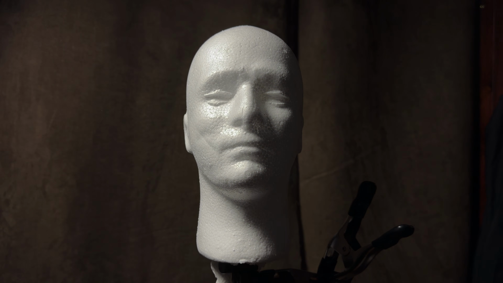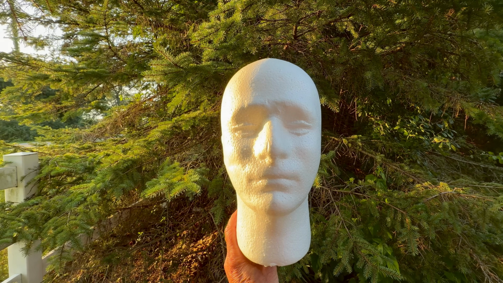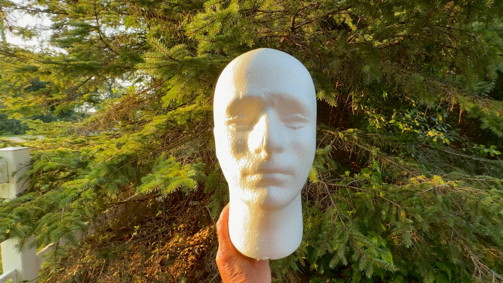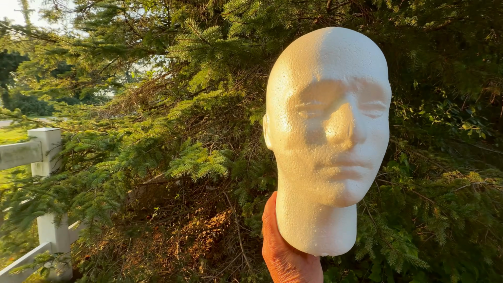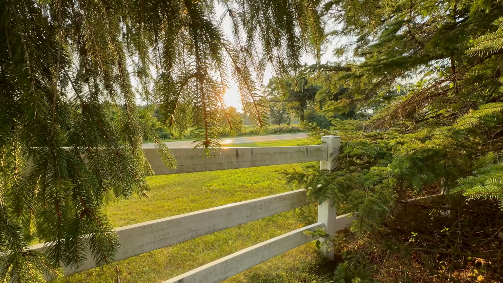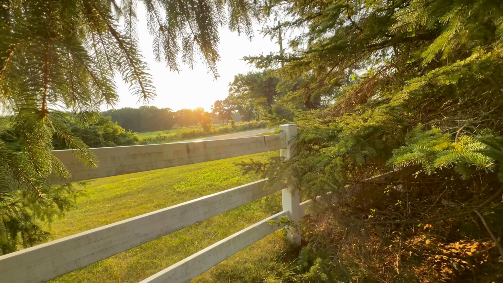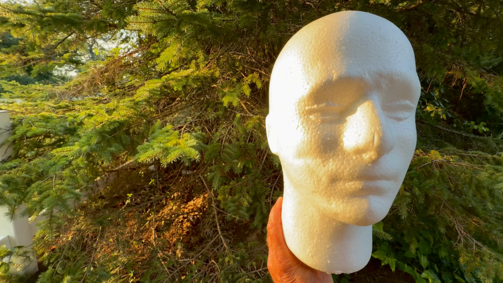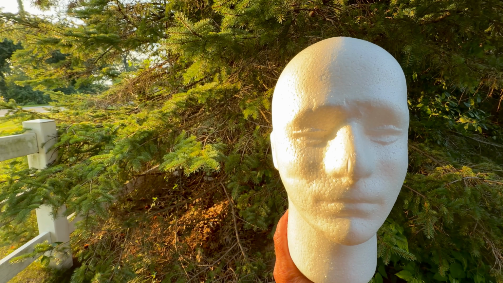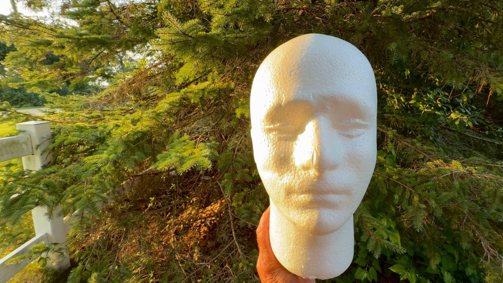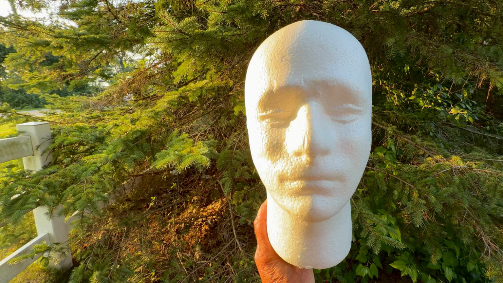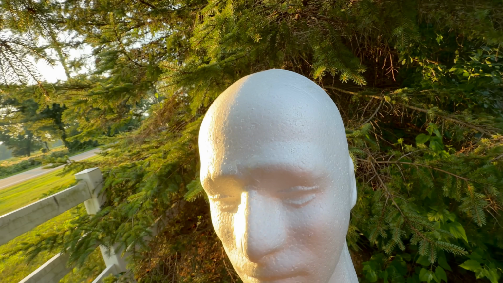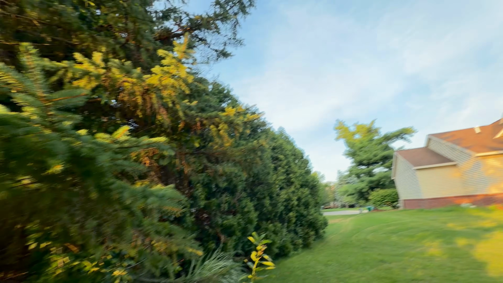Okay, now let me take you outside real quick. Okay, so out here, you can see the sun setting now, so I wanted to get a view of this. So you can see where the highlights are. This is the setting sun over the field over here, and it's hitting the side of this styrofoam head, which you can see the highlight marks, and then it turns yellowish orange, and then that terminator line where it switches over to the shadow side.